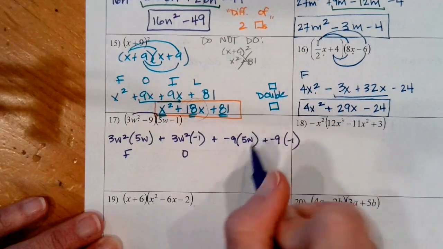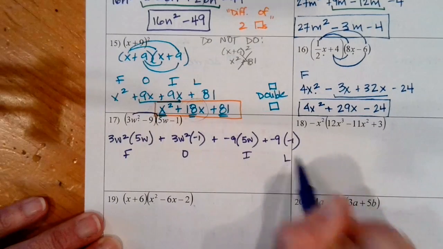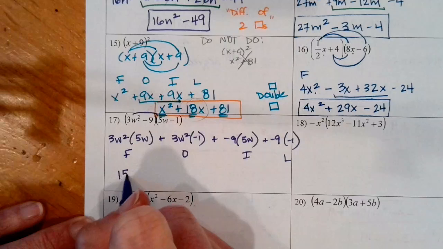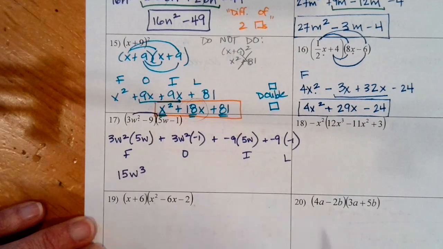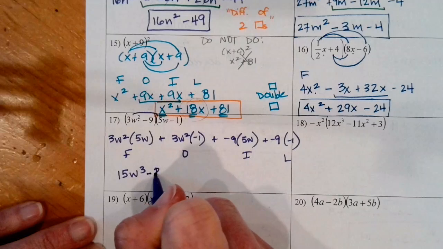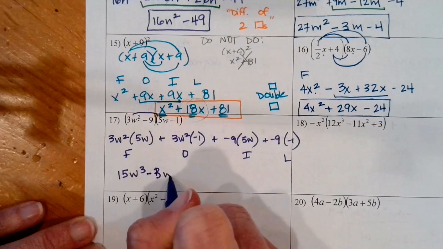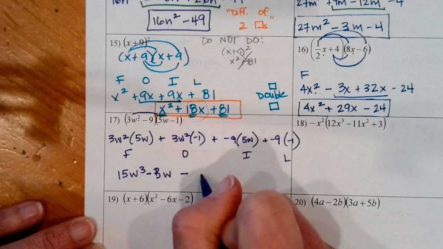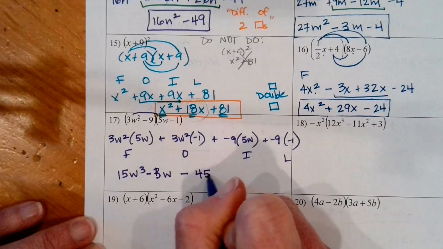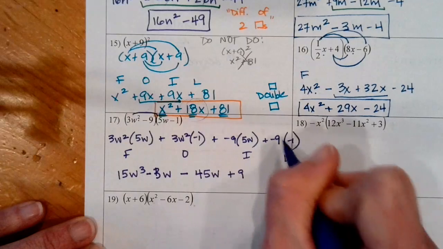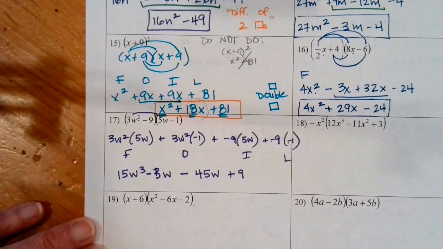Now it's easy to get tangled up in these negatives. So let's do some simplifying. This is 15w cubed. Oh, it's going to be minus 3w, because this times that's going to be negative. Minus 45w. And it's going to be plus 9, because a negative times a negative is a positive.